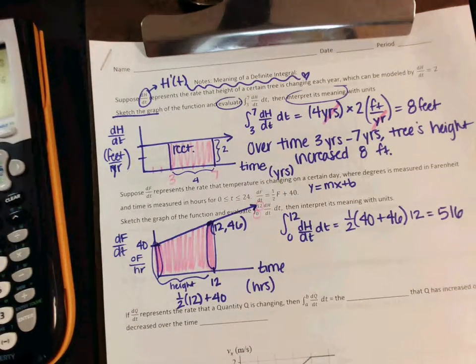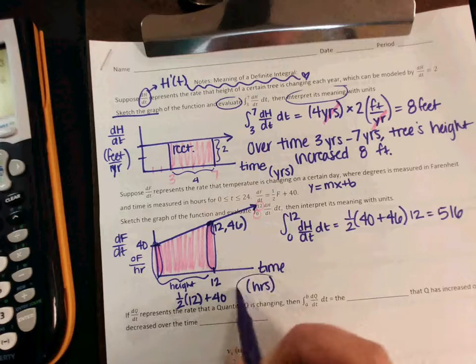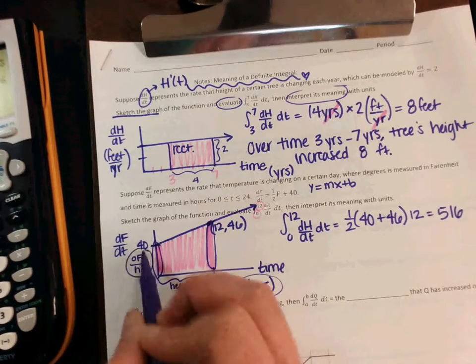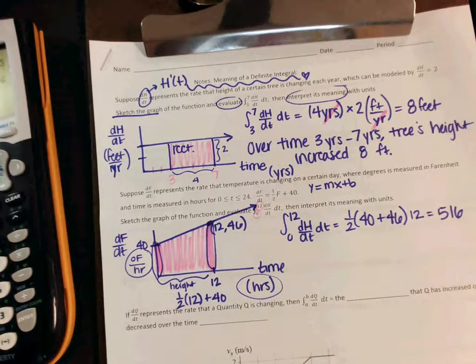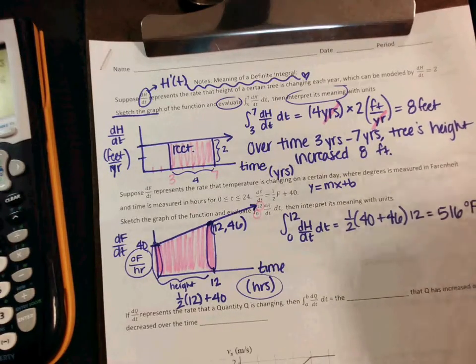Okay? All right, now, we do have to put the units. If this is in hours, and this is in degrees Fahrenheit per hour, and I multiply those together, what's going to happen to your hours? They're going to do what? Cancel out. What's going to be left over? Degrees Fahrenheit, okay?